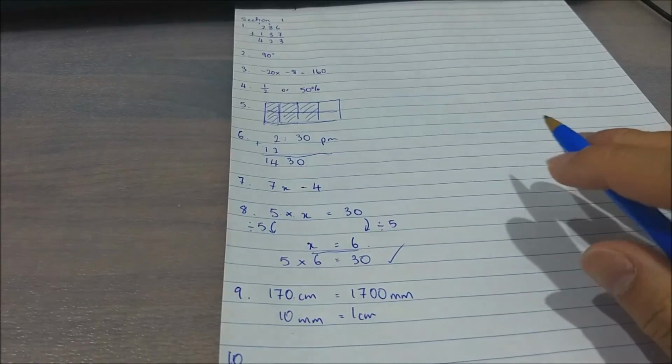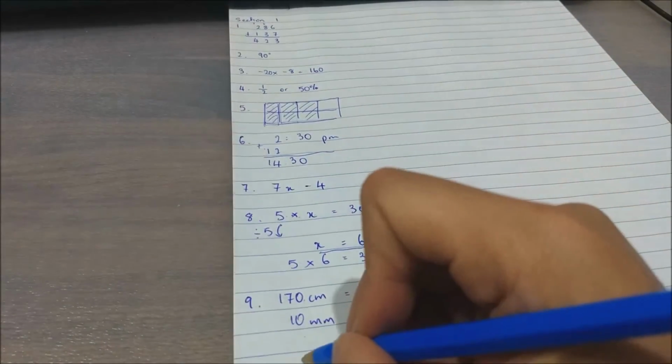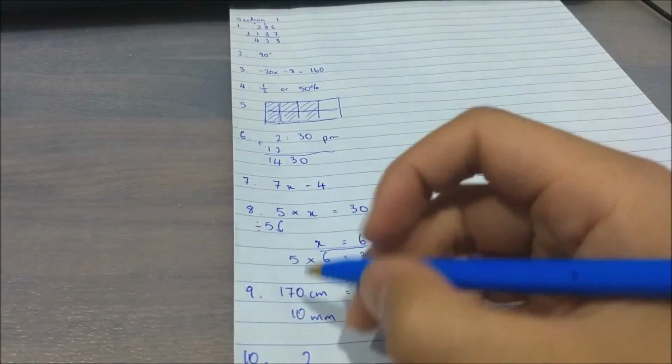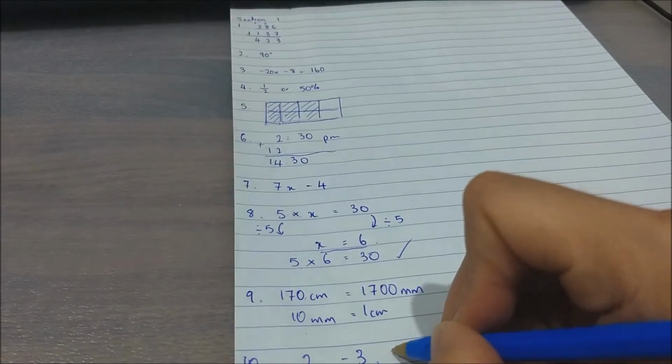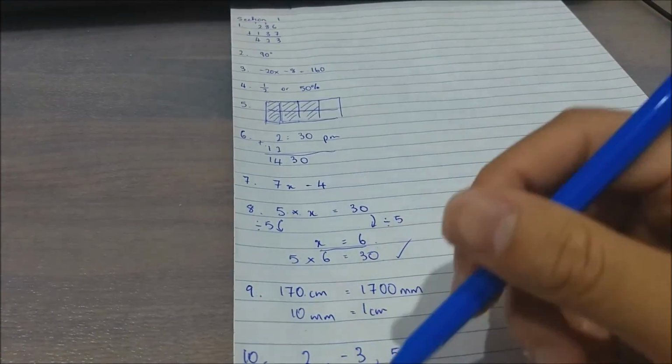Circle the whole numbers, so I'm just gonna write what the whole numbers are. 2, 4.5 has a decimal, so it's not a whole number. Negative 3 is technically a whole number, even if it has a negative, it's still a whole number.